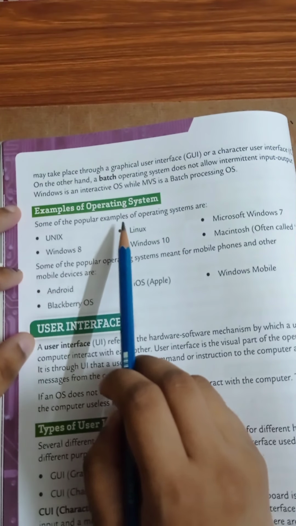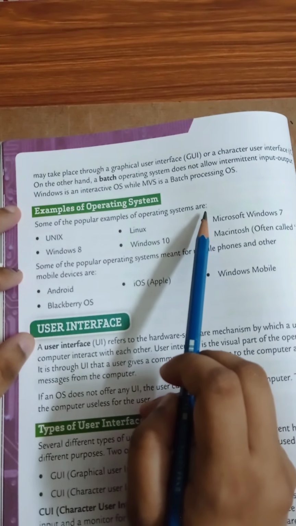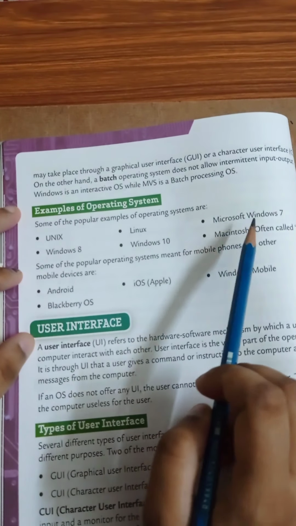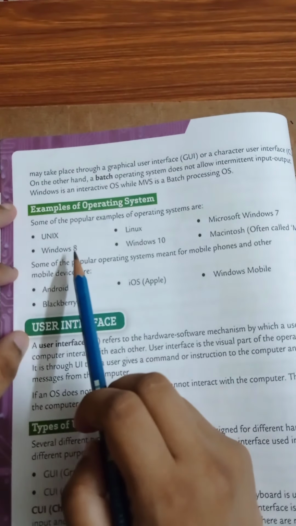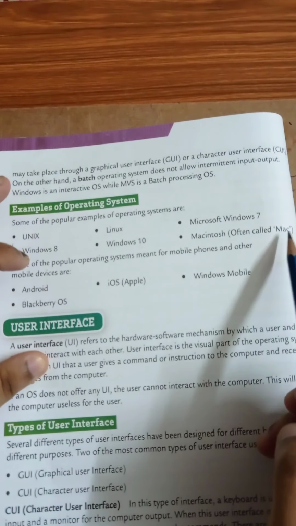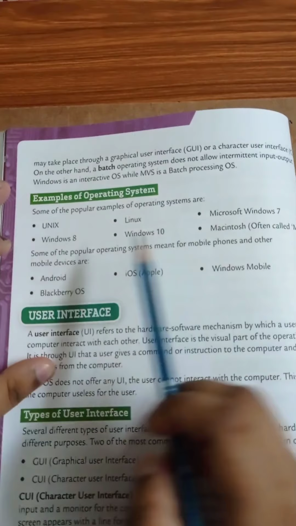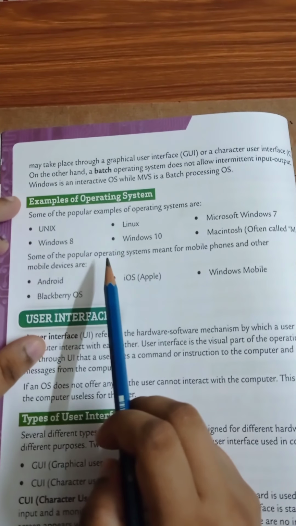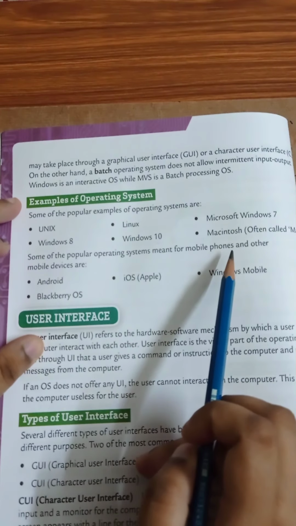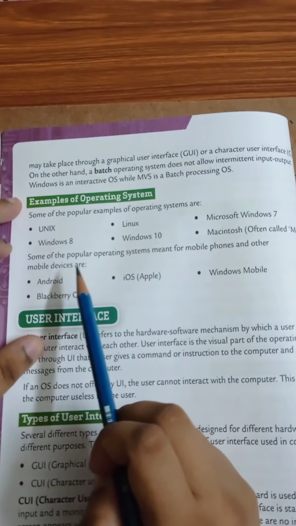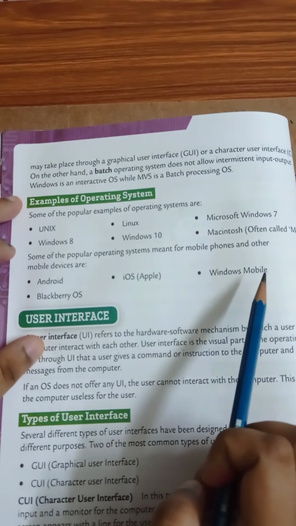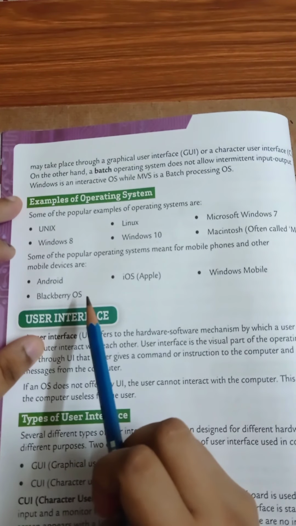Next are examples of operating systems. Some of the popular examples of operating systems are Unix, Linux, Microsoft Windows 7, Windows 8, Windows 10, and Macintosh, often called Mac. Some of the popular operating systems meant for mobile phones and other mobile devices are Android, iOS, Windows Mobile and BlackBerry OS.